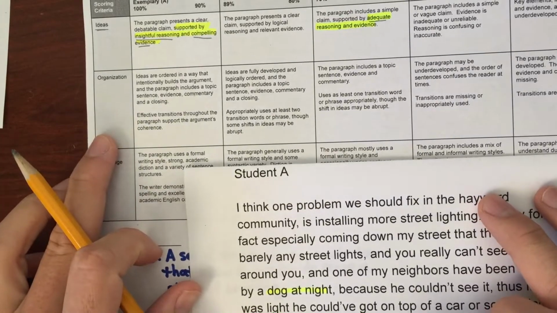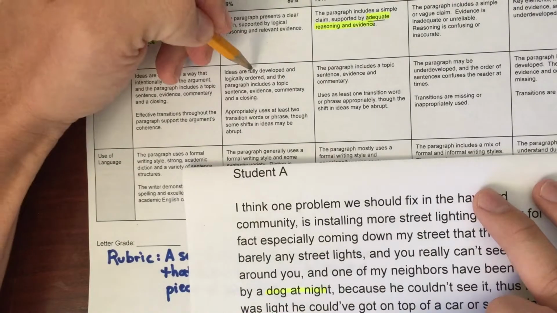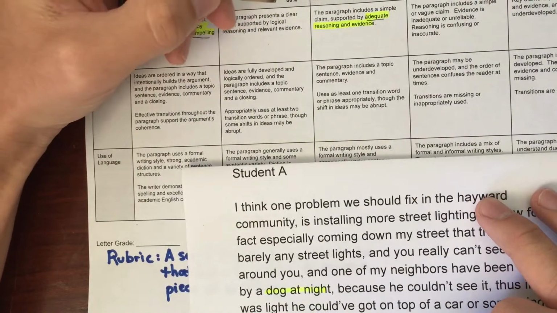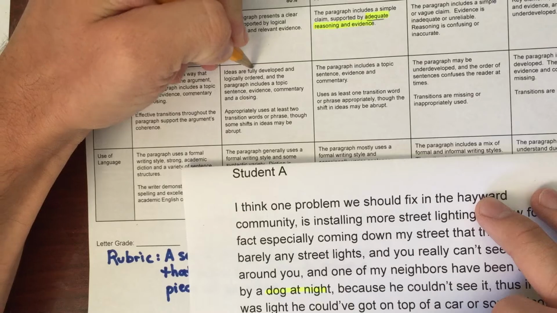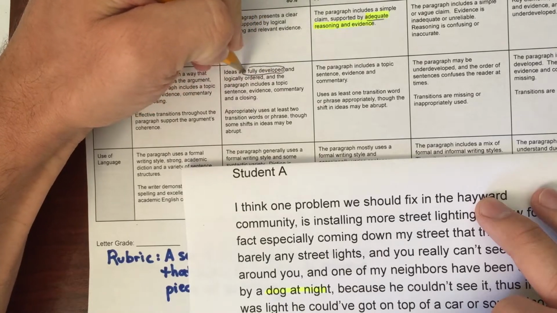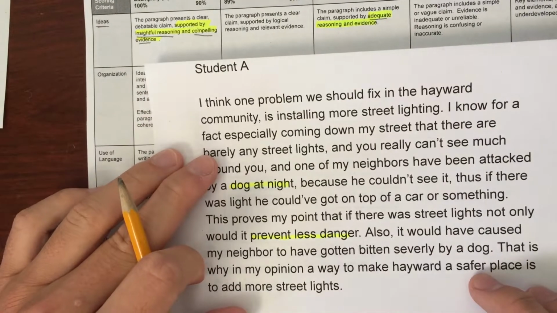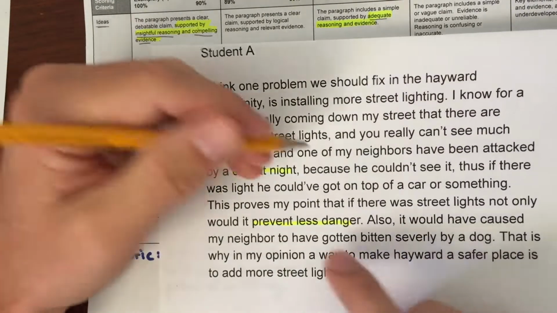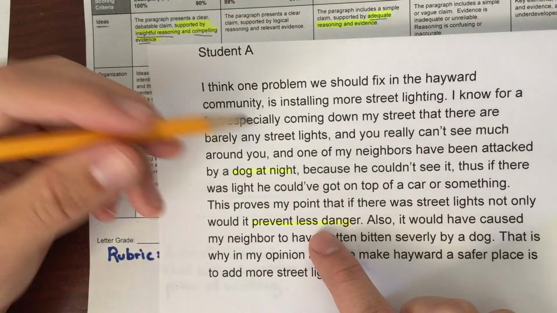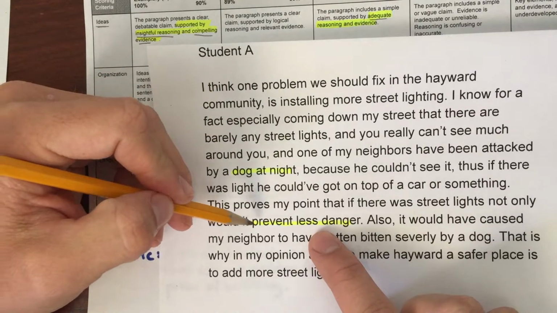But now let's go down to organization. Now, in order for a student to receive a B in organization, we need ideas that are fully developed. Now, can we say that this argument is fully developed if what we are really left thinking is that we wish we had more explanation or more examples?